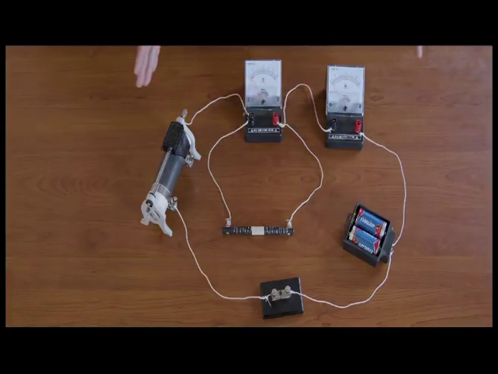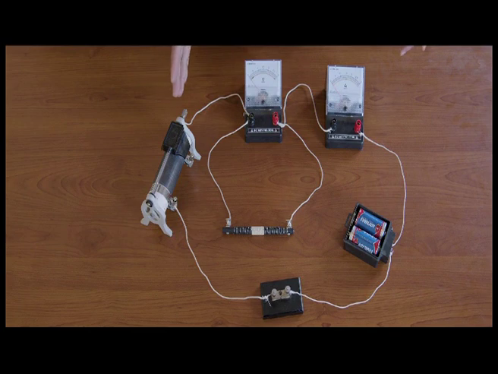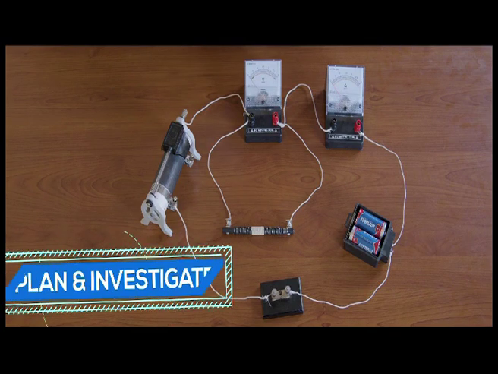And the third phase that we are talking about is to plan and investigate. So in order to plan and investigate, we need to have a set of materials. So for this experiment, I have a set of materials displayed here. So we will conduct a simple experiment to verify Ohm's law. This is the experimental setup to verify Ohm's law. So this is the plan and investigation phase.